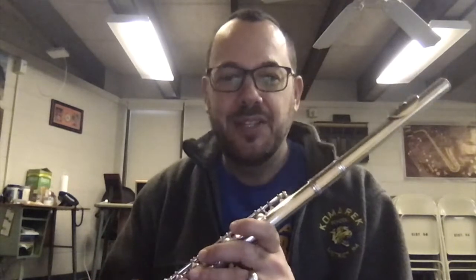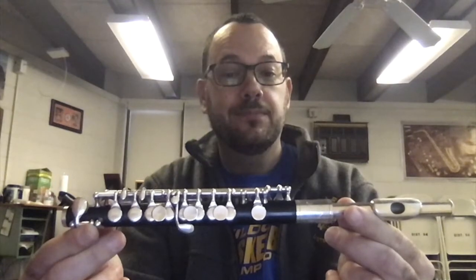The flute is a member of the woodwind family. It's one of the highest members of the woodwind family. It has one higher pitched instrument and the closest relative of the flute, which is called the piccolo. The piccolo is played just like a flute, but it is half the size and plays twice as high.